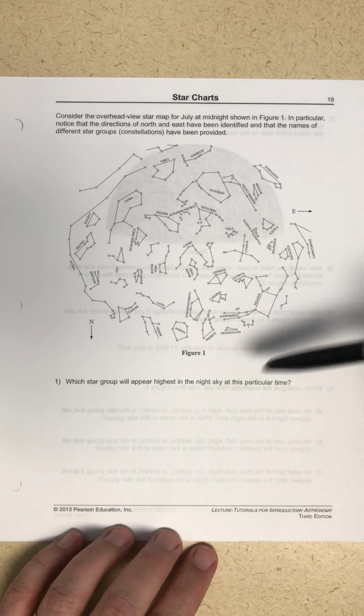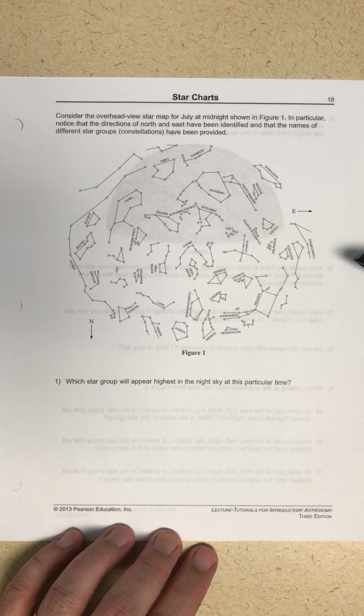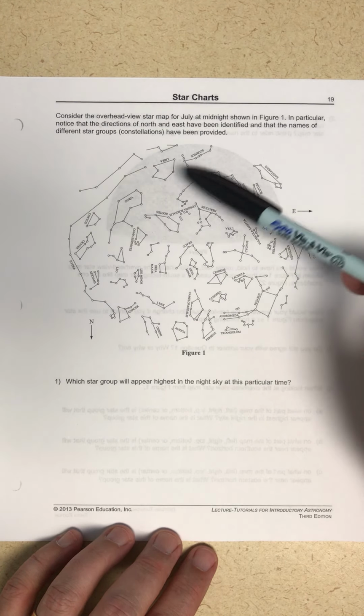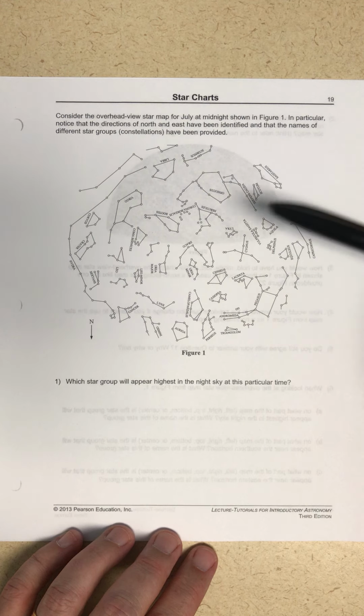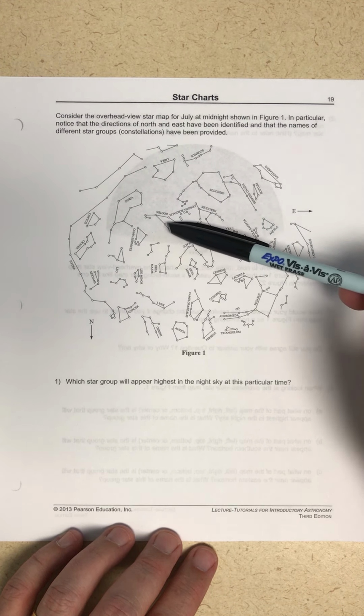Now consider the overhead view star map for July at midnight shown below in Figure 1. In particular, notice that the directions of north, so down the page, and east have been identified, and that the names of different star groups or constellations have been provided. So we have things like Virgo and Libra and Scorpius, Ophiuchus, Hercules, Bootes.